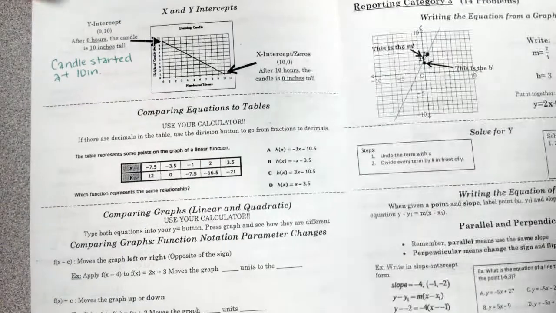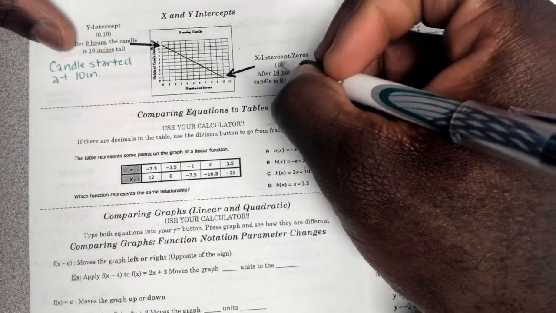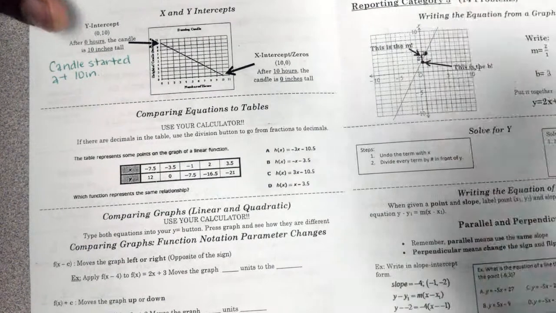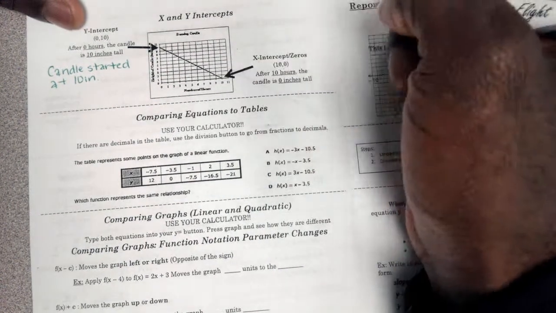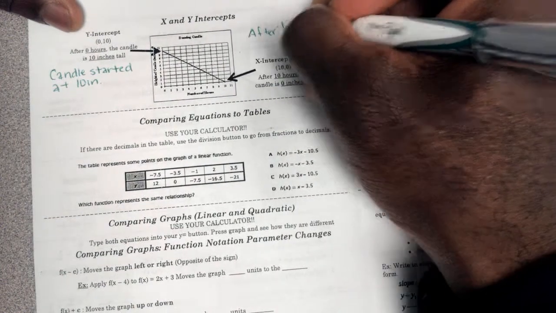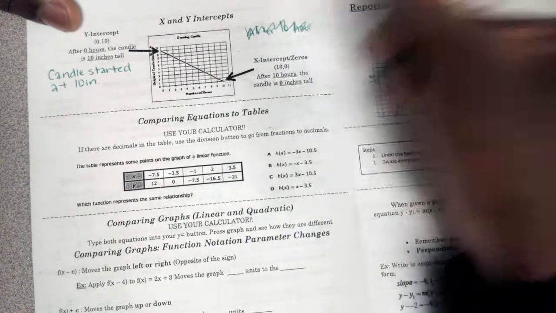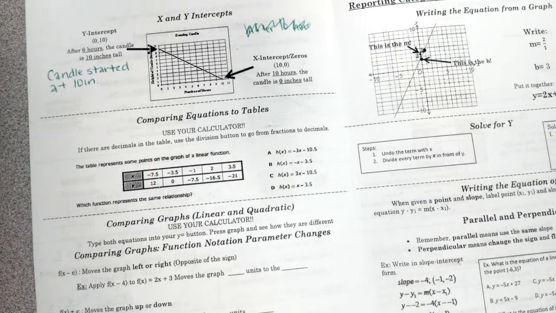Alright, so also the x-intercept, same thing. What does it mean? This is 10 hours, 0 inches. So it took 10 hours for the candle to burn completely. So after 10 hours, oh, it already says it right there. So the candle was done burning after 10 hours, because there wasn't anything left.